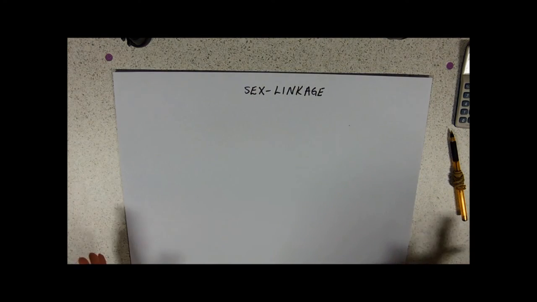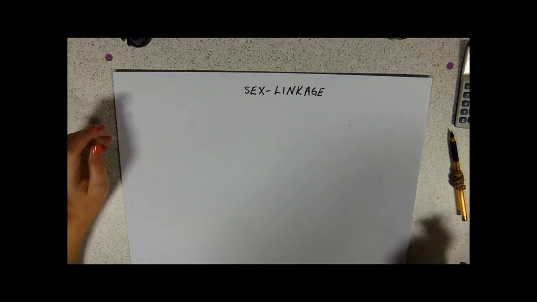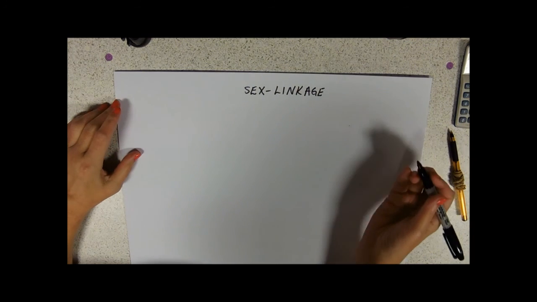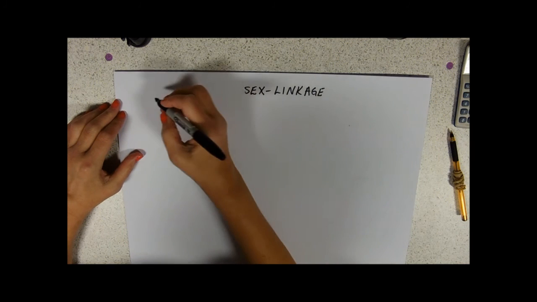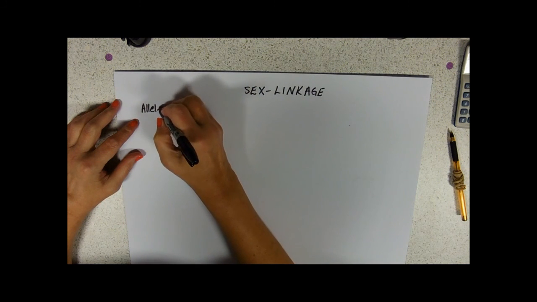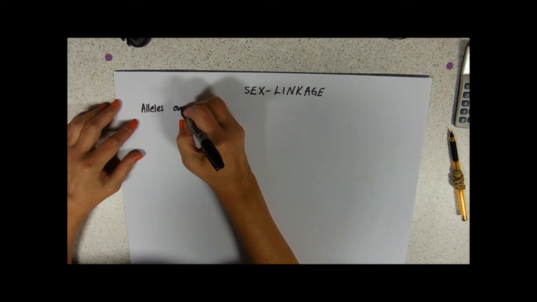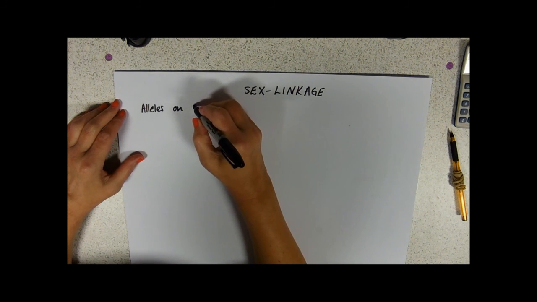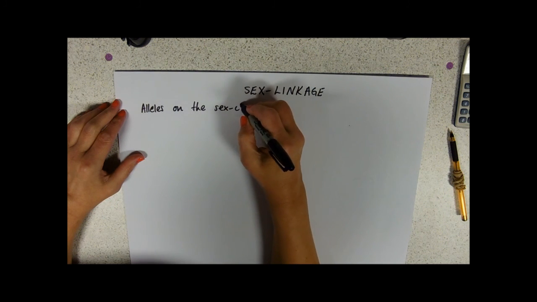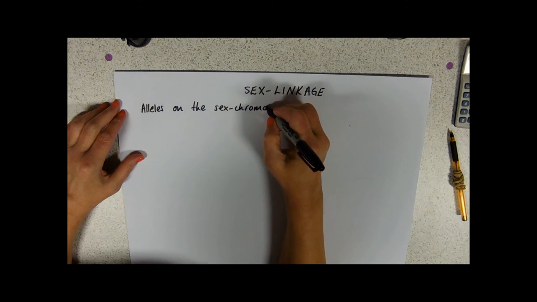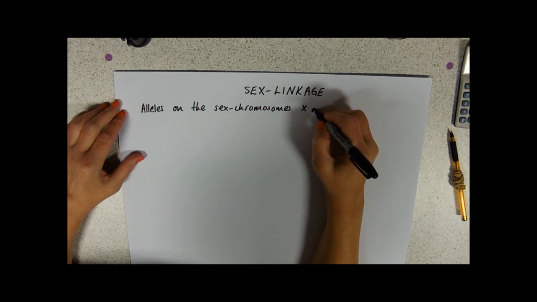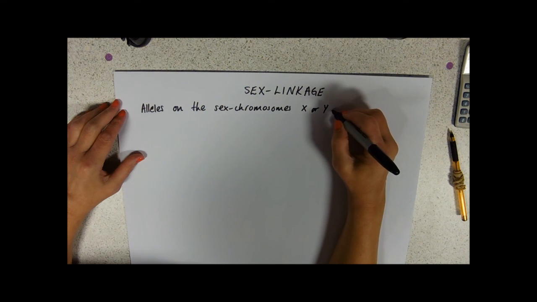Okay, today's topic is sex linkage, and sex linkage is something that people rarely struggle with. So, what does sex linkage mean? These are alleles on, and it's usually, the sex chromosomes. Now obviously this could be X or Y, but usually the X one.